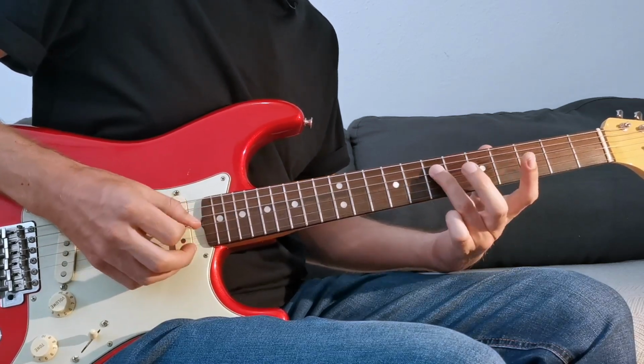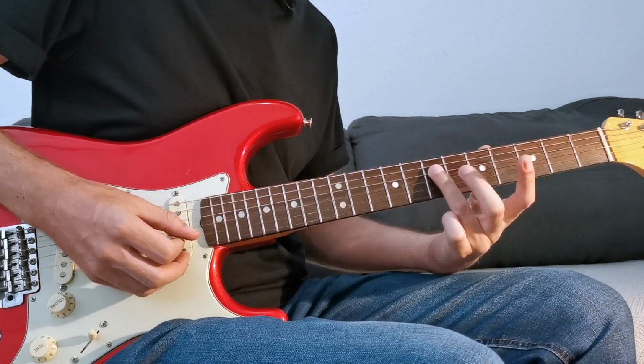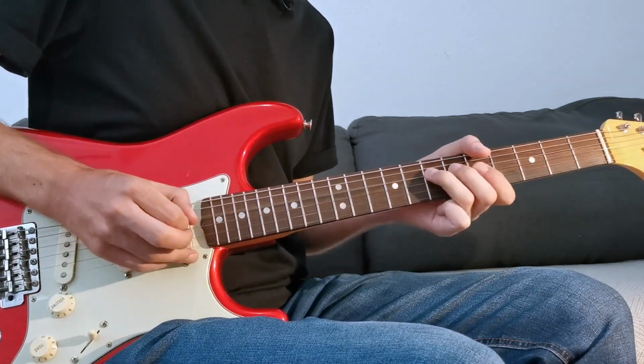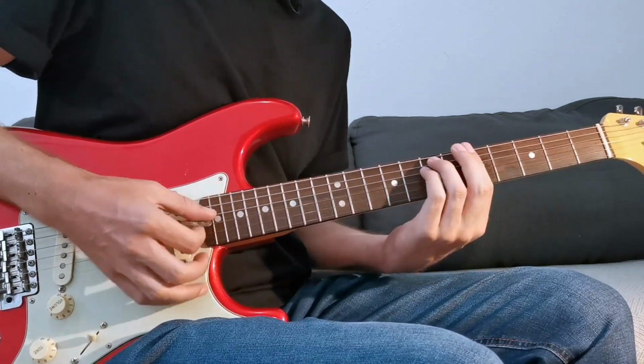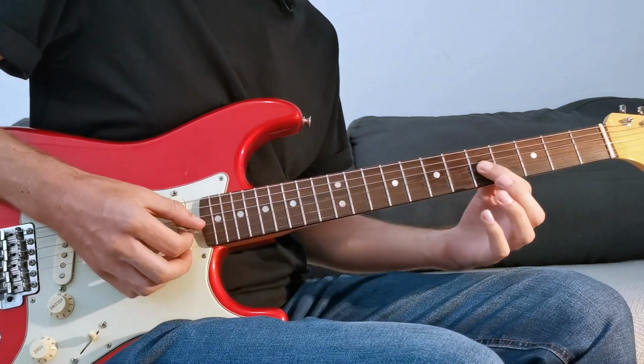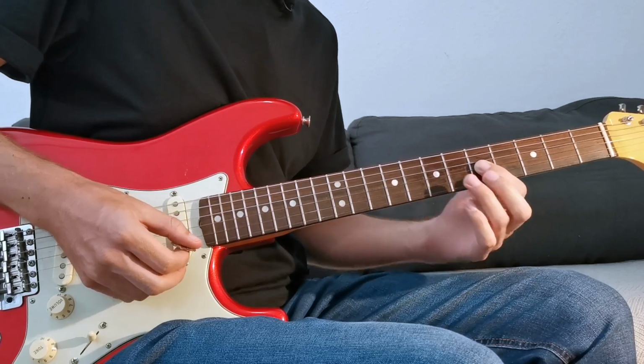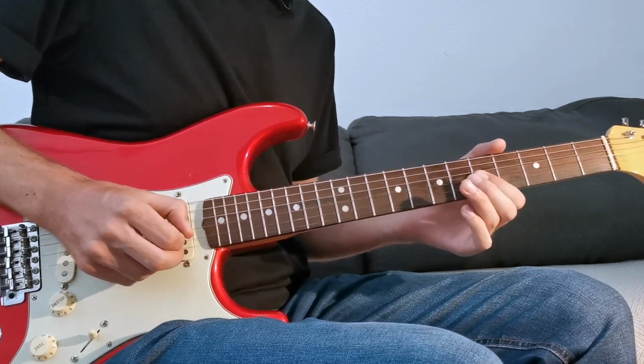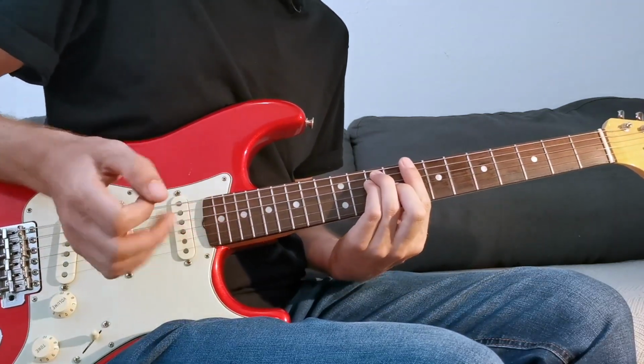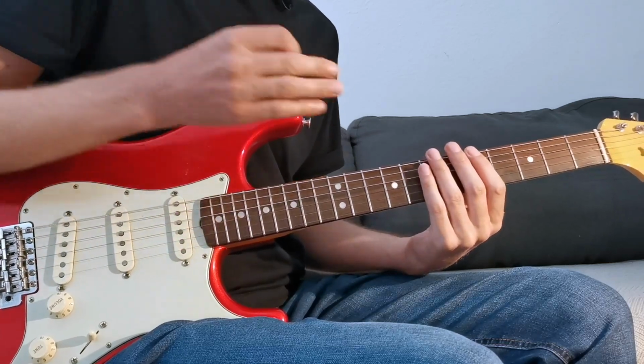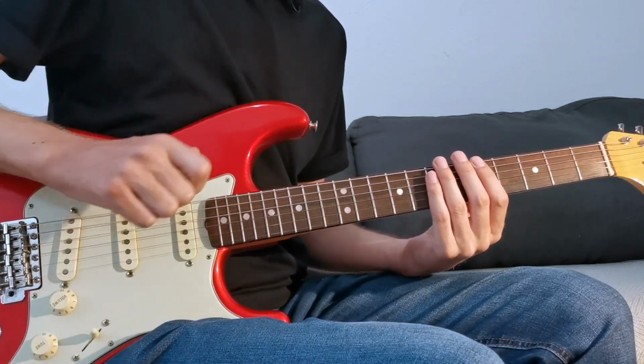So for example, we've got an A here at the 7th fret on the D string. If I target that, it sounds dark and minor-y. We've got a C here, 5th fret on the G string. If I target that, it sounds brighter and major-y. So simple as that, this same shape works for both minor and major.